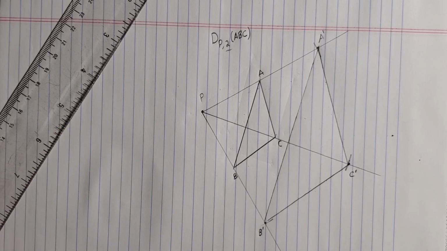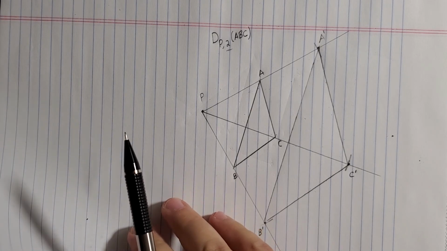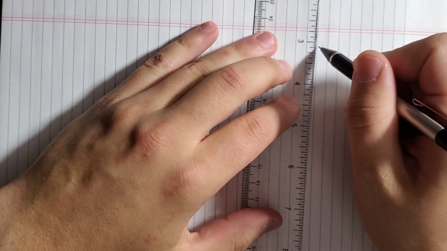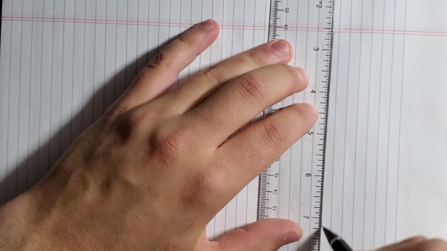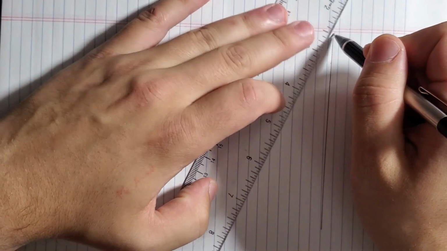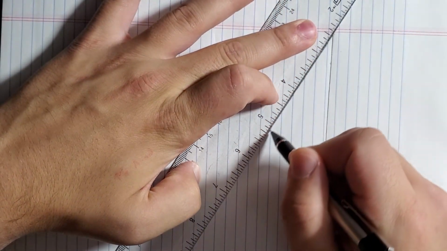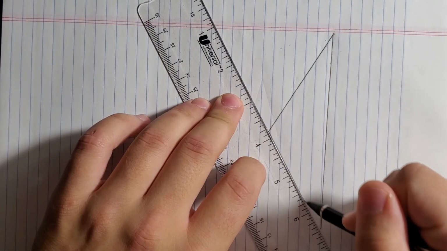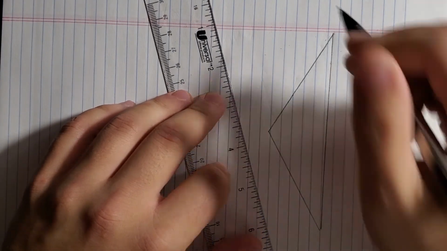Now let's take a look at dilations when they become a little bit trickier. If I was given a preimage triangle that in this case might be a little bit larger, and this time let's deal with a scale factor that's 1/2. Again, the same principle applies.